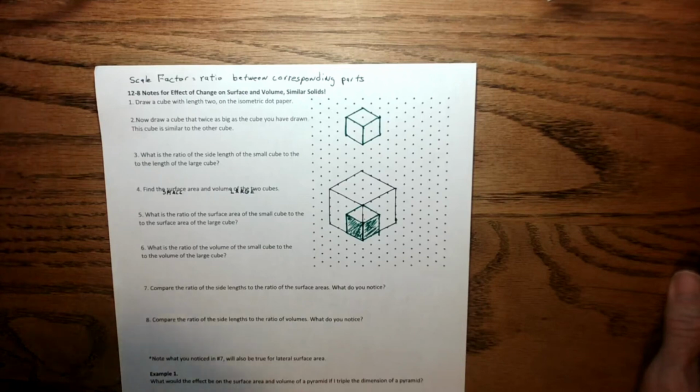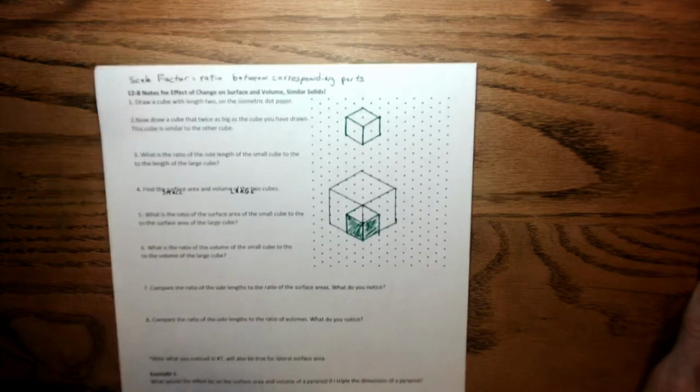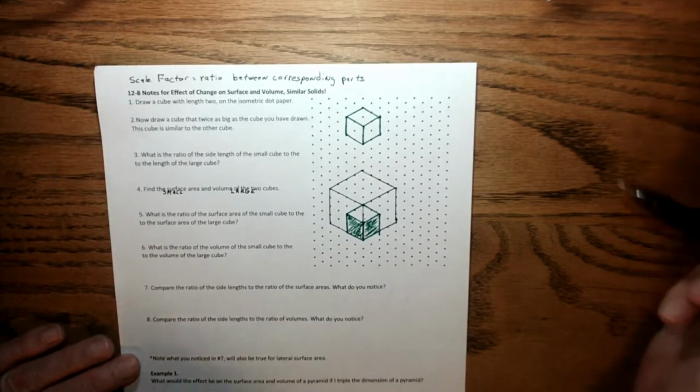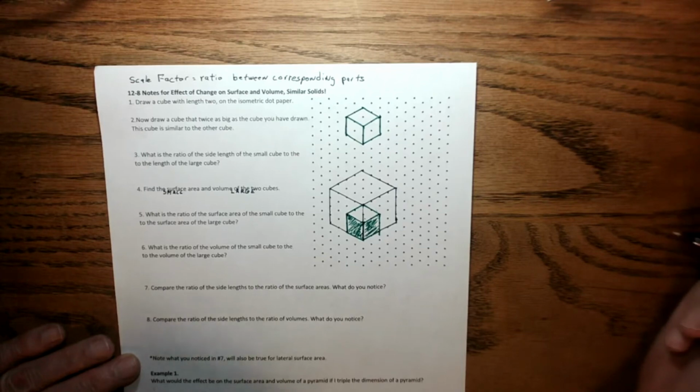All right, in today's lesson, we're going to compare the effect of changing dimensions on the surface area and volume of similar solids. So let's go back for just a second and talk about our scale factor. As you remember, the scale factor is the ratio between corresponding parts of similar figures. In this case, it's similar solids.